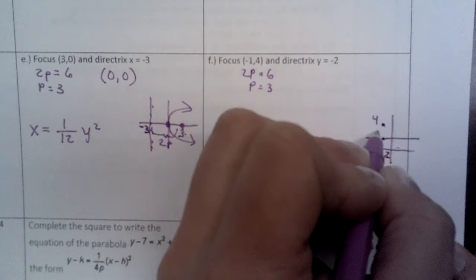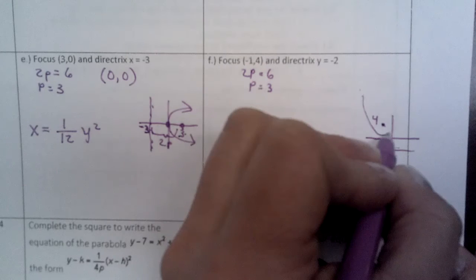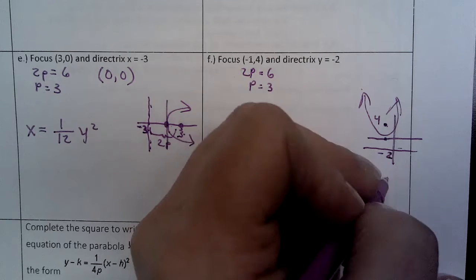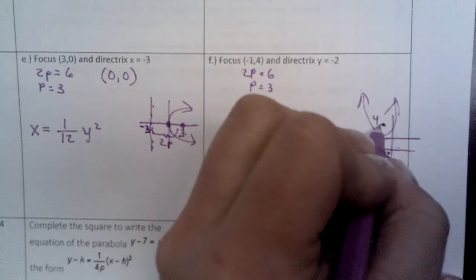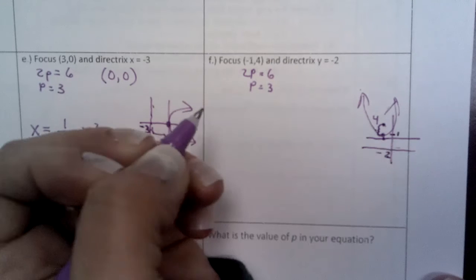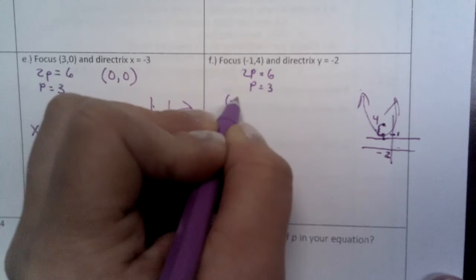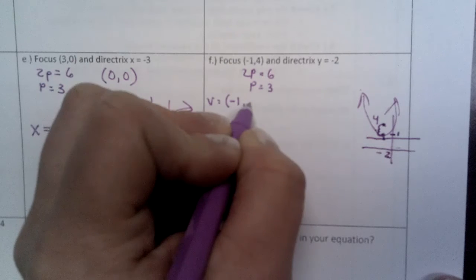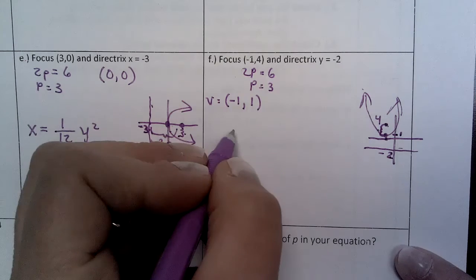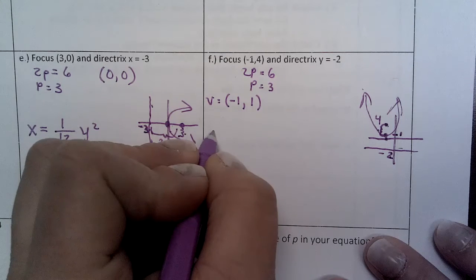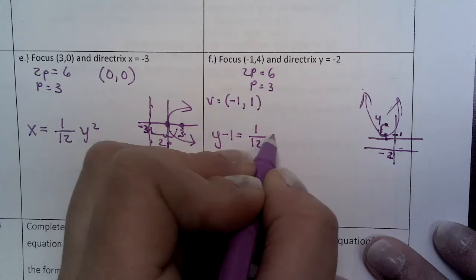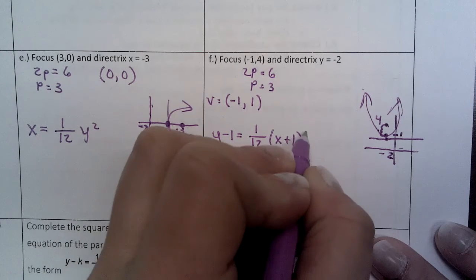Remember that this thing always opens towards our focus. So we know it's opening up, but we need to figure out where our vertex is. Well, if p is 3, the distance from here to our vertex is 3, which makes this a 1. So our x value is going to be -1, and our y value then is going to be +1. So now we can go on ahead and write the equation for this. So it's going to be y -1 equals 1/12 x plus 1 squared.